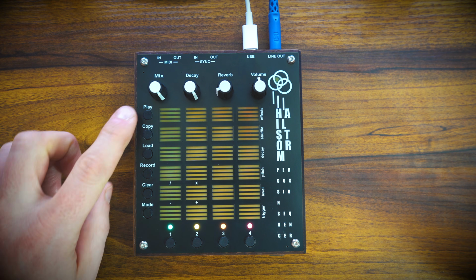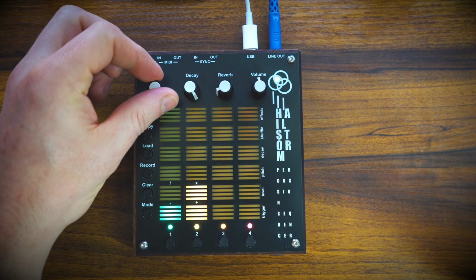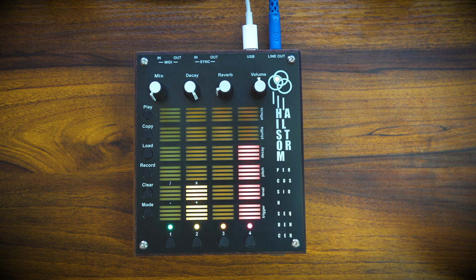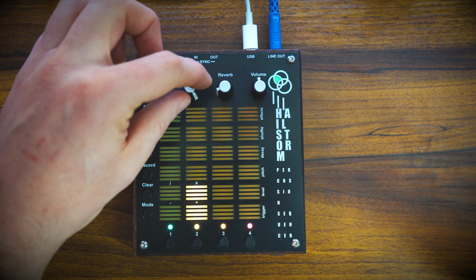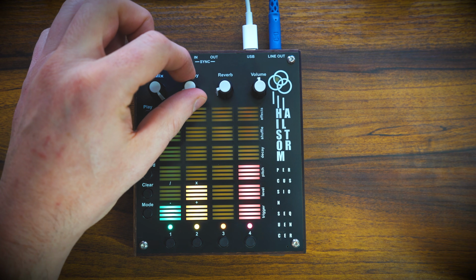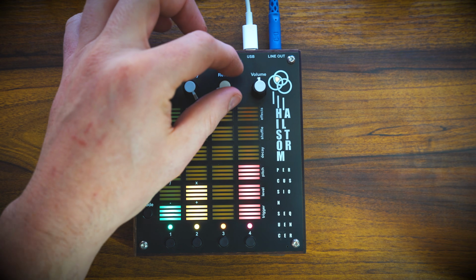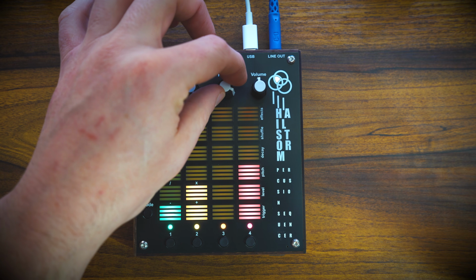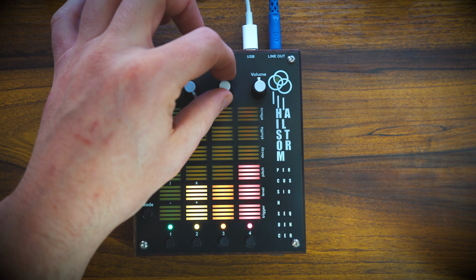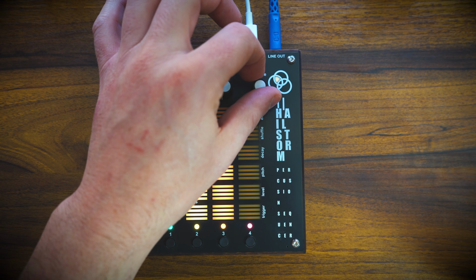So we'll play a sequence and go over the knobs. The mix knob mixes between the synthesized drum sounds on the left and the user samples here on the right. The decay is a global decay for all the sounds. The reverb is sort of a macro, one knob size and mix. And then we just have global volume.